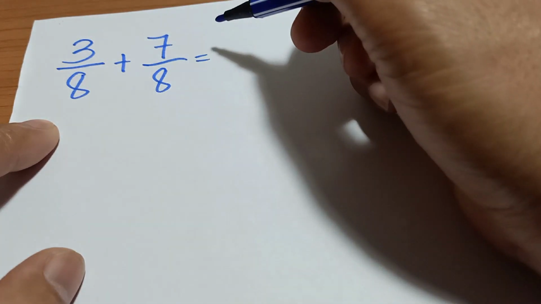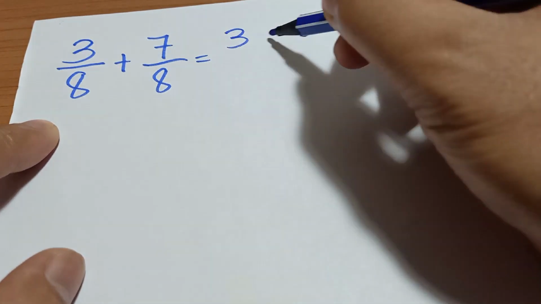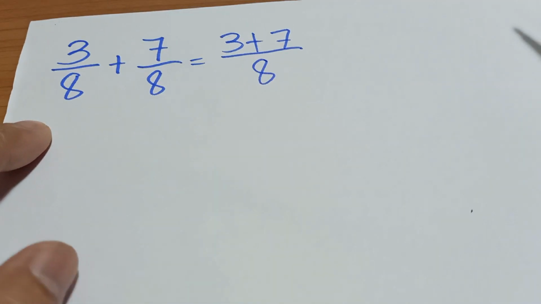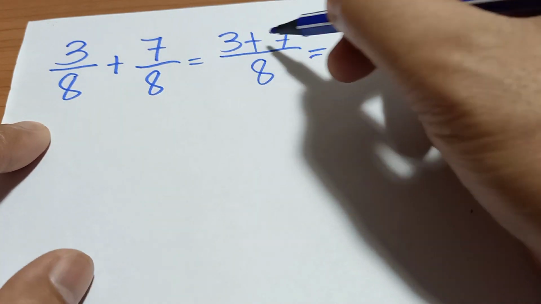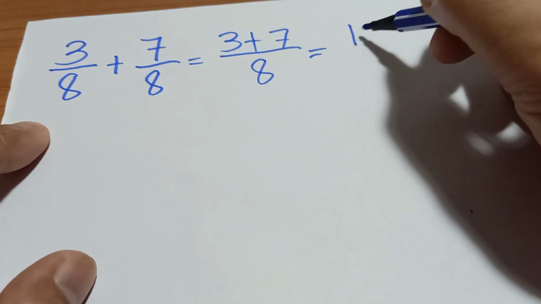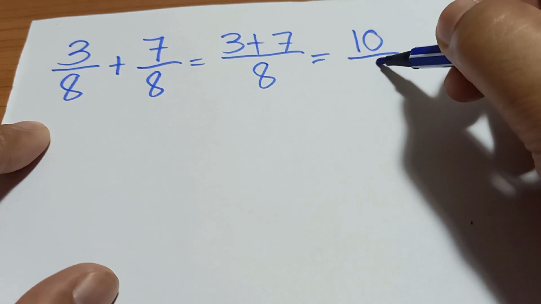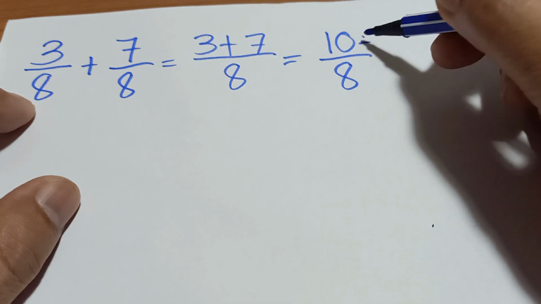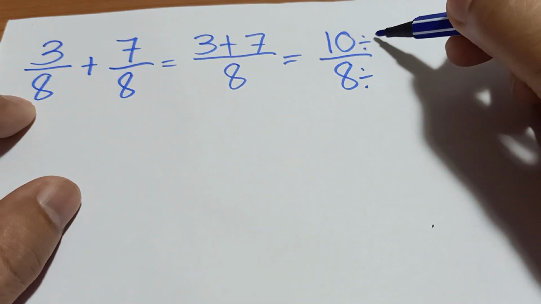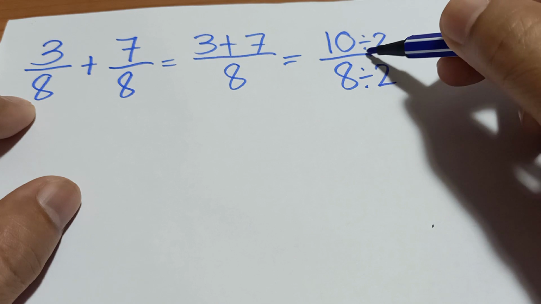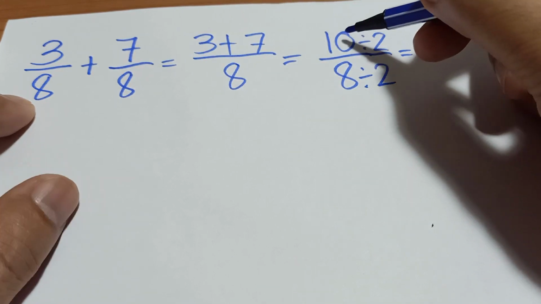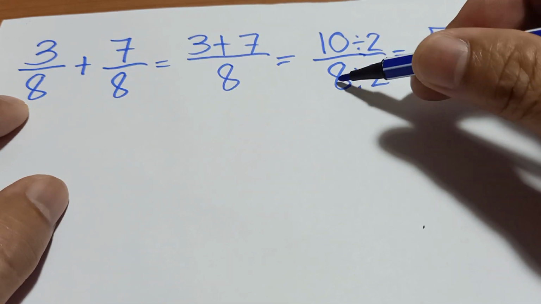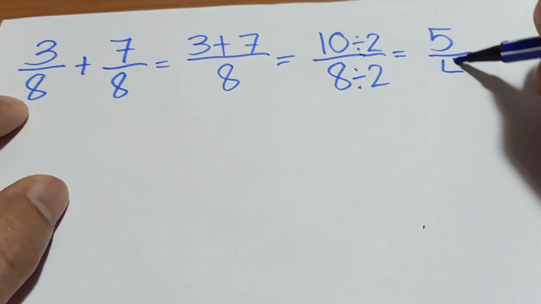All you have to do is 3 plus 7, and then copy the common denominator, which is 8. Then simplify. 3 plus 7 is 10/8, and 10/8 is divisible by what number? It's divisible by 2. To simplify this fraction, 10 divided by 2 is 5 over 8 divided by 2 is 4.